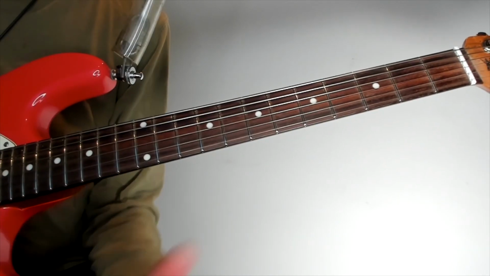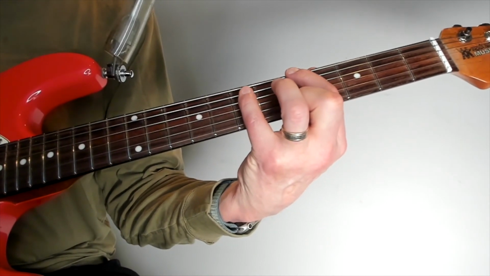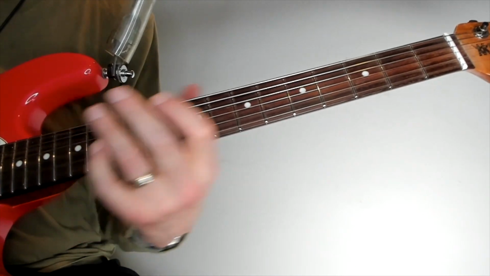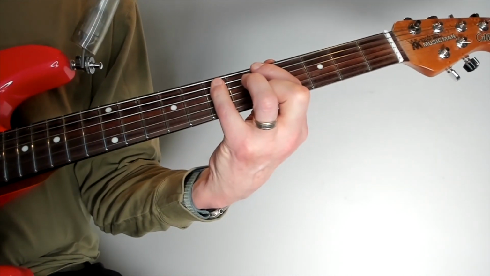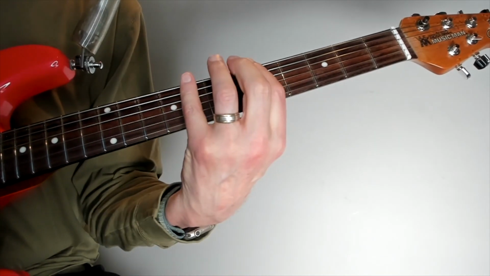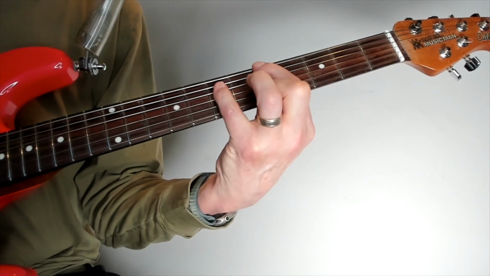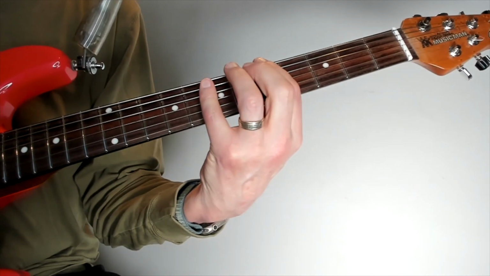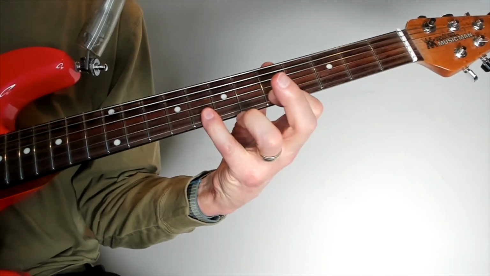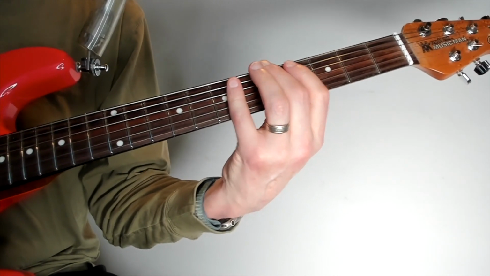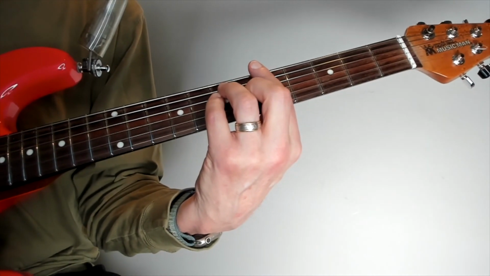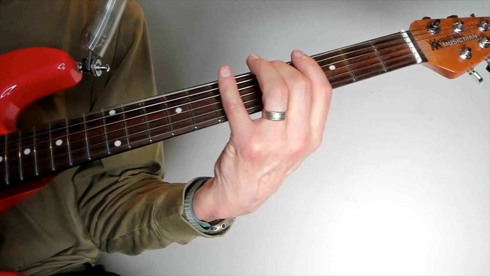Each octave shape in the key of A: E form, D form, C form, A form, G form, with the parallel minor and major pentatonic fingerings and chords. E form, A minor is fingering 1, and A major is fingering 2.